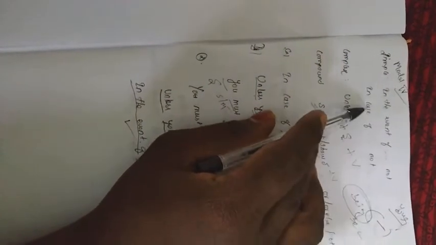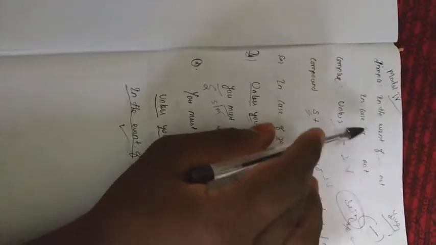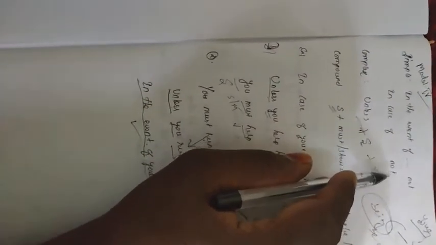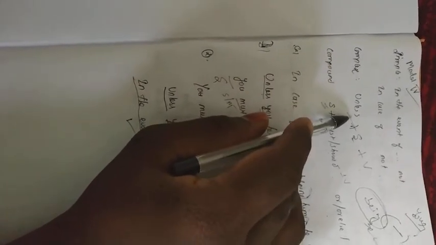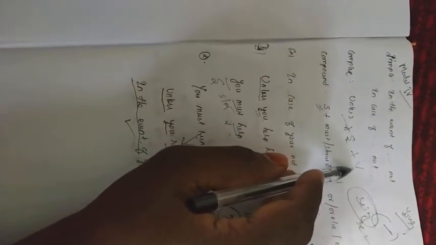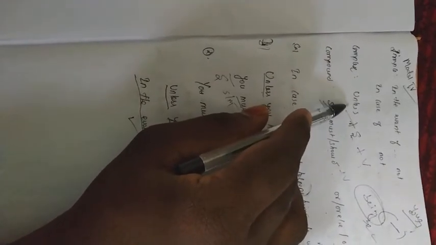And in the negative type, what do you have to use? The negative type simple sentence will begin with "in the event of your not", otherwise "in case of your not", right? And in the complex, you have to begin the sentence with unless plus subject plus verb. In the positive we used if, but in the negative you have to use unless, right?